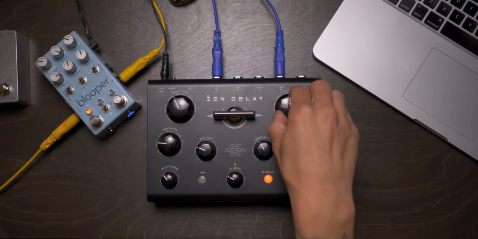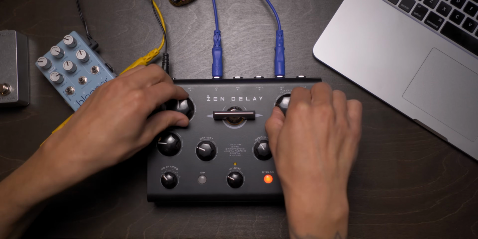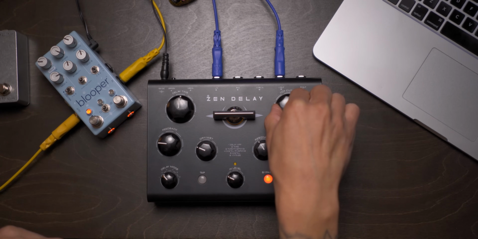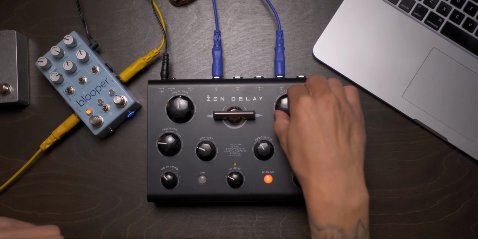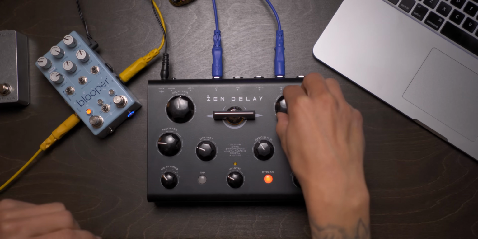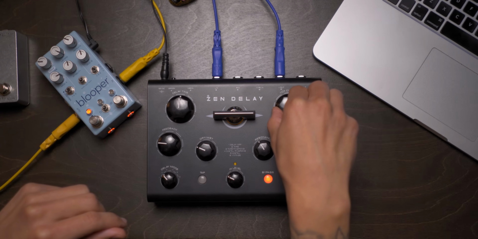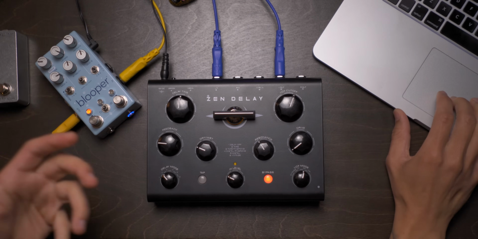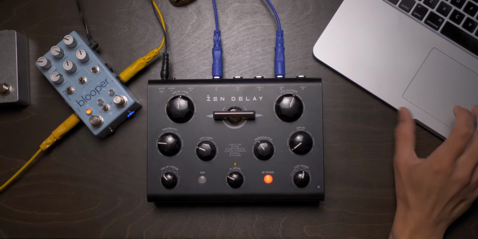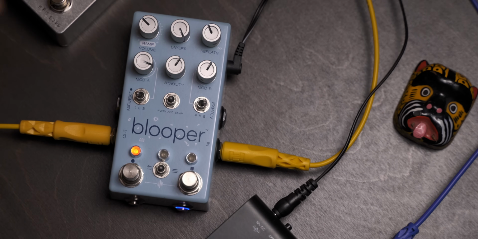But if I can find a sweet spot and then just play with the cutoff, right? Or let's say, it's not so drastic, not so crazy. And that's kind of what I do on the blooper, which is now we're listening to the blooper. So listen to this.